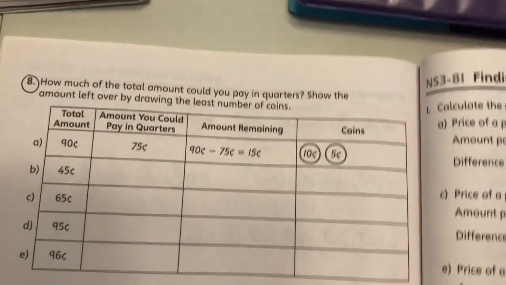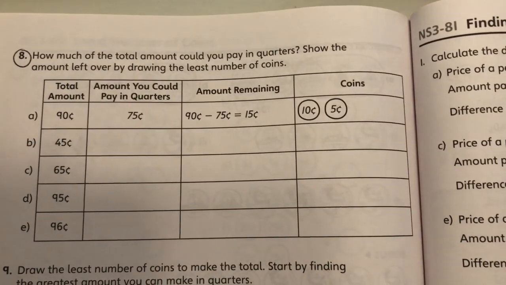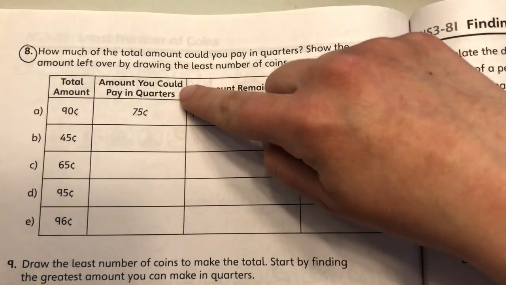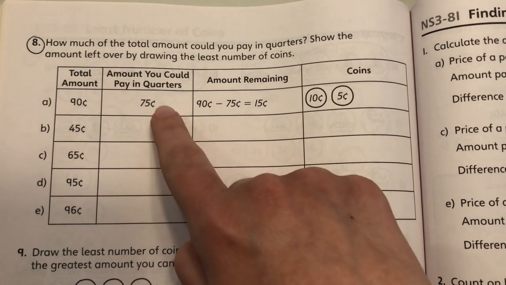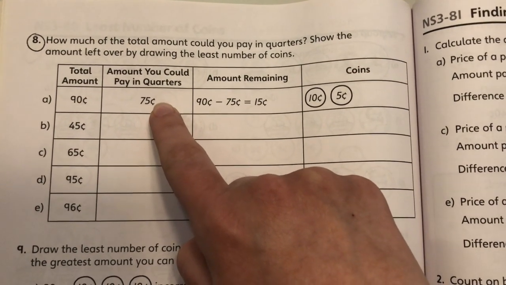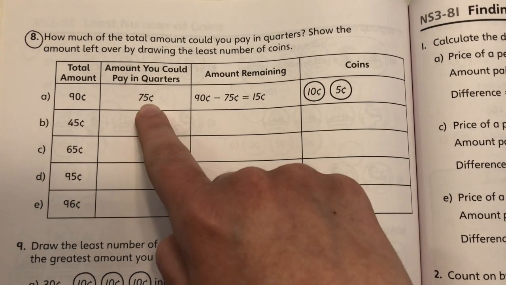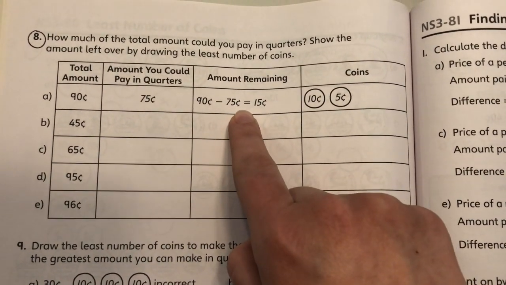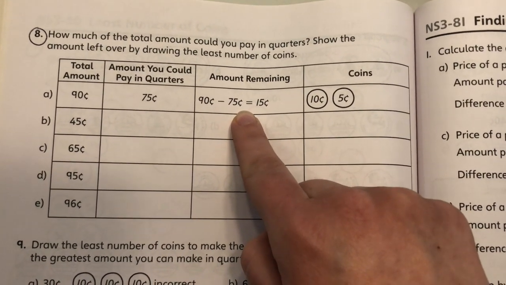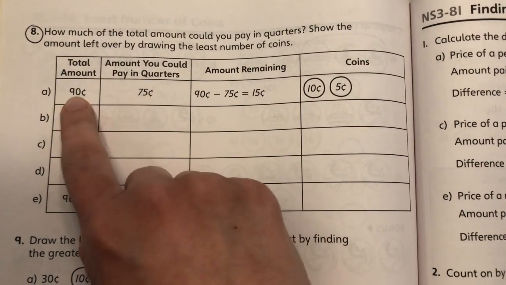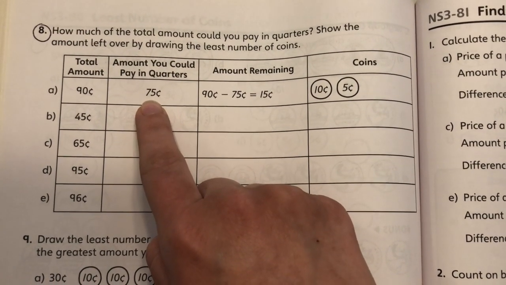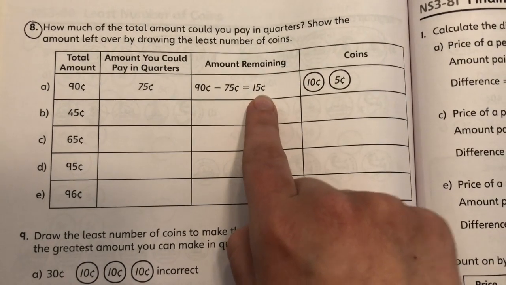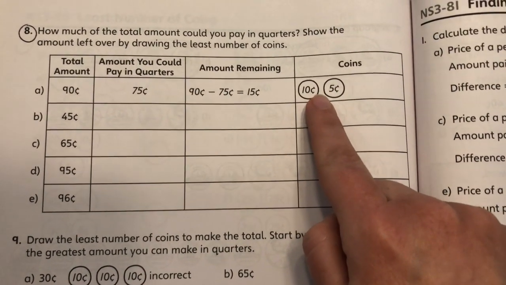You're going to do number 8. So number 8, you're going to sort of do what you did on the last page, where you're going to tell me how much you could pay in quarters. You don't have to actually draw them out this time, but you can if you want to. So if I had 90 cents, I could pay 75 cents of it with quarters. Then you're going to use your subtracting skills to figure out how much left you'd still have to pay. Because we all know that if I ask you for 90 cents and you only give me 75, that's not enough. You need to give me more money. How much more money? And then what coins would you use for the leftover?